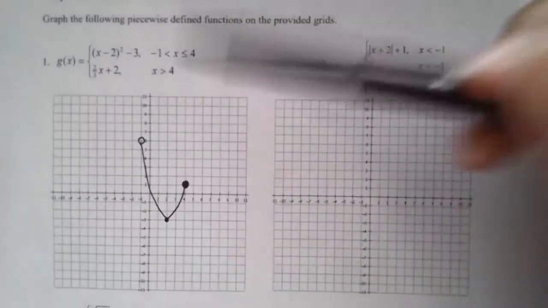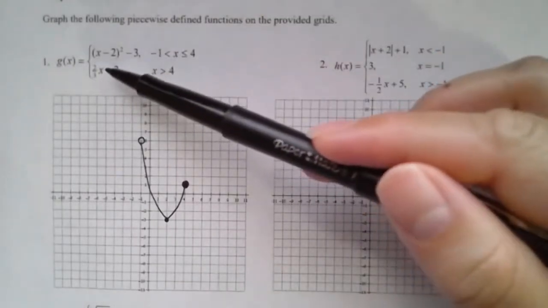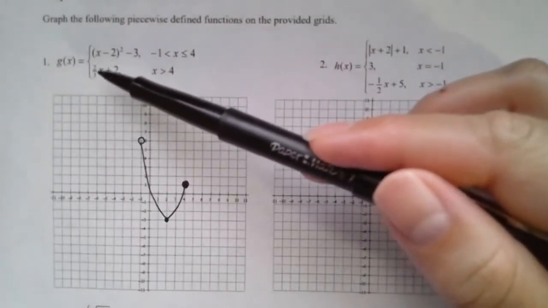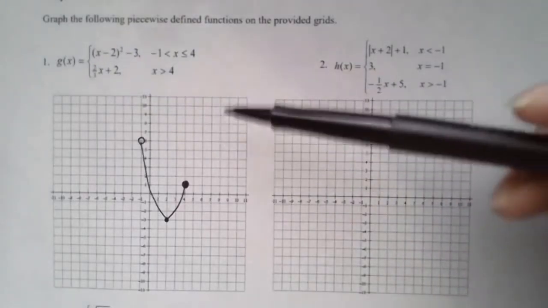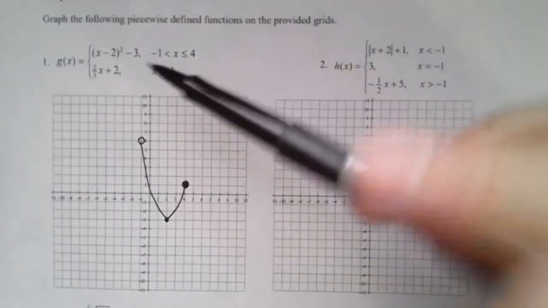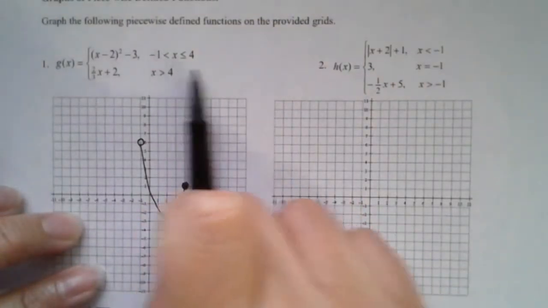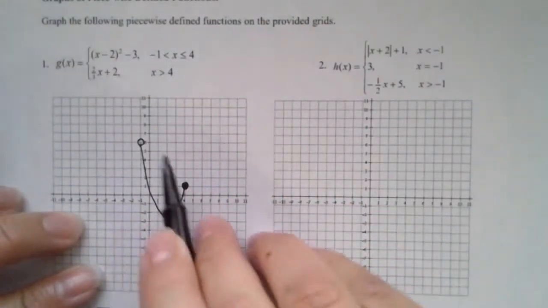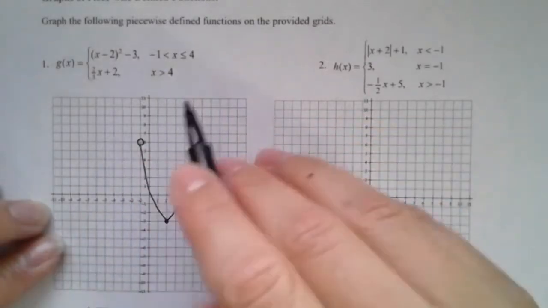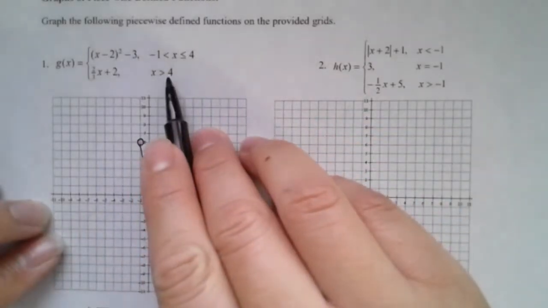Now let's take the bottom one. This is linear. It's 2 over 3x plus 2, in slope-intercept form. This is true for all x greater than 4. So this line would be going this way. From here, we can evaluate and see where this line starts.